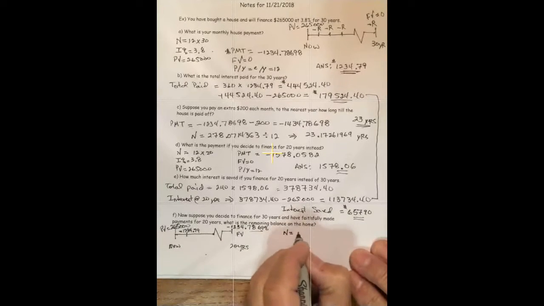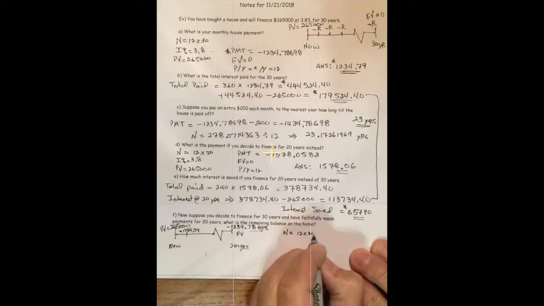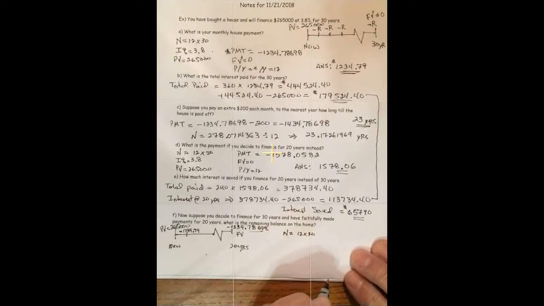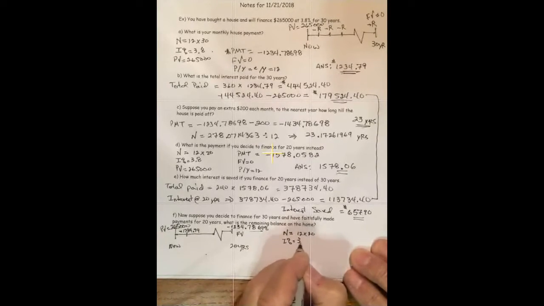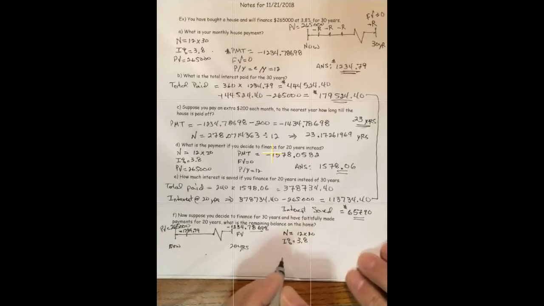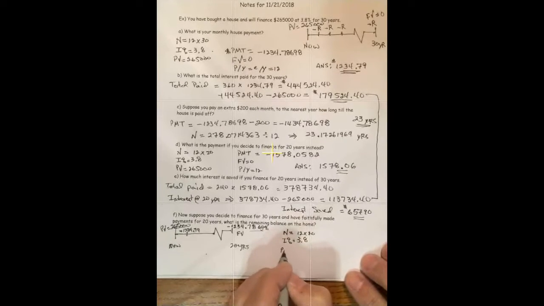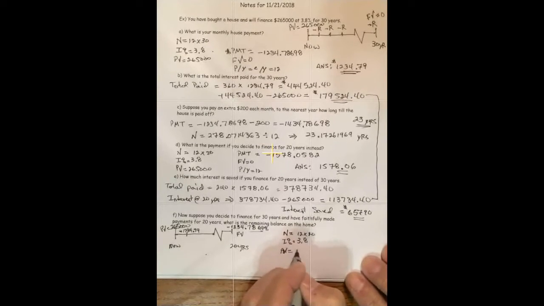N in this case is going to be 12 times 20, because we've made payments for 20 years. Interest rate is the same, 3.8. Now for the present value, I'm going to use the 265,000.